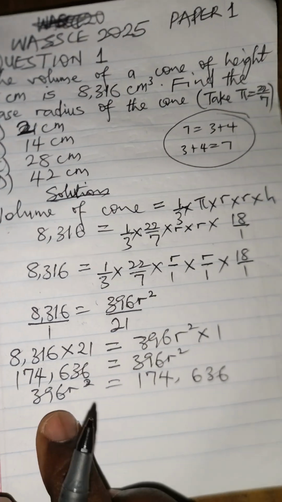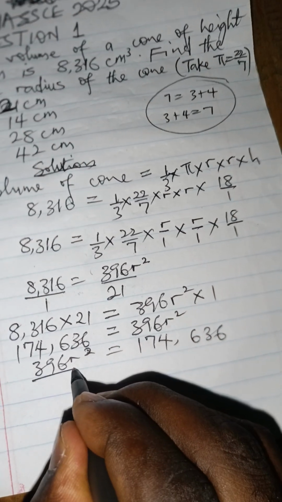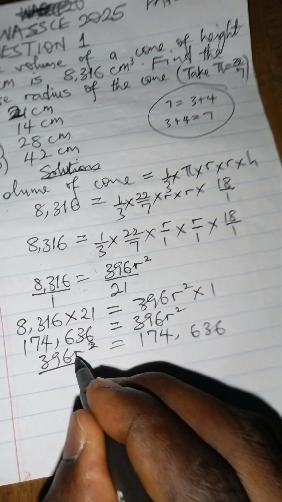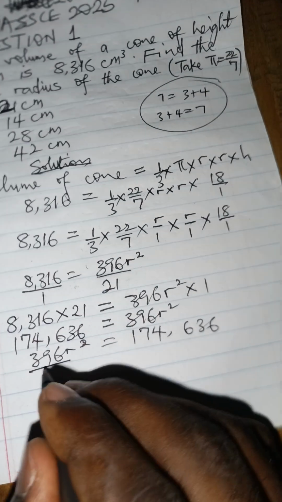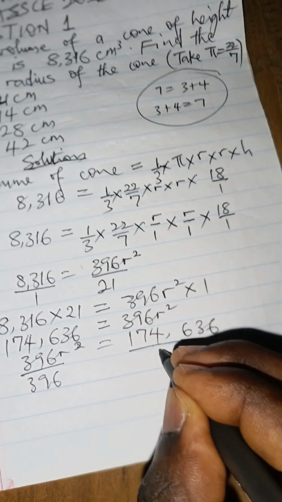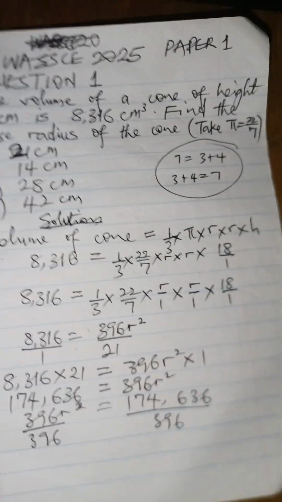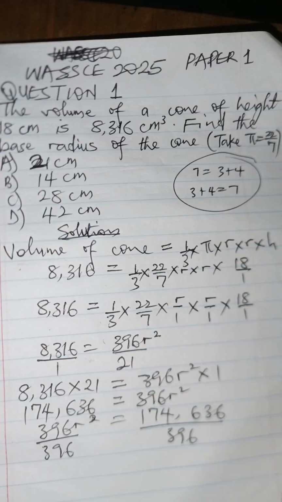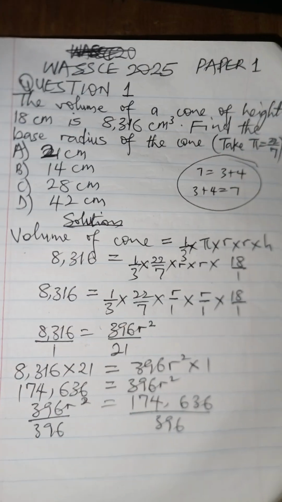At this point, I want r squared to stand on its own, and to do that, I will have to divide both sides by the coefficient of r squared, this value that is multiplying r squared. The coefficient of r squared is 396. Divide here also by 396. There is a simple rule whenever you are manipulating or simplifying an equation or solving an equation.